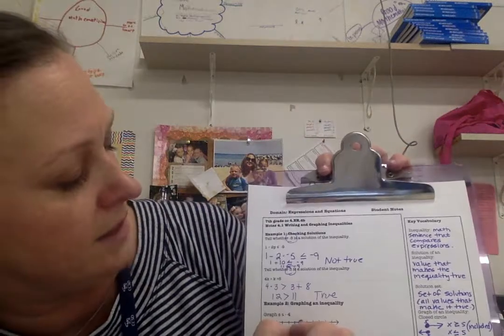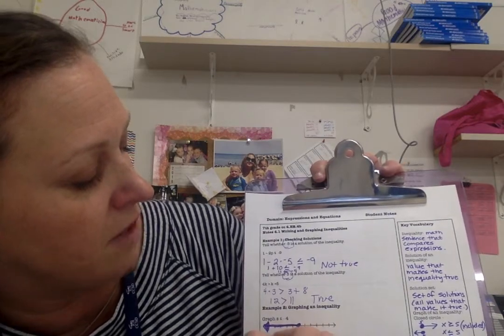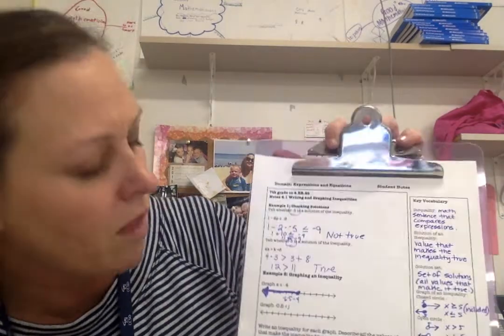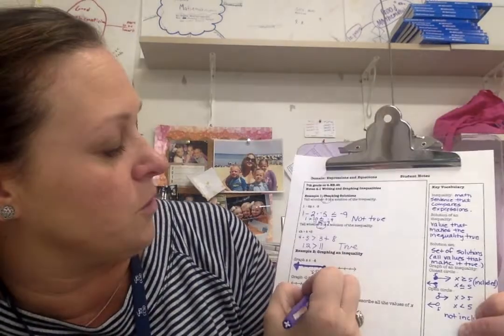The next part is we're simply just going to be graphing. x is less than or equal to -4. So I have -4. Because it is included, that means it's also equal. I go ahead and I write a solid dot. And because it's less, I shade in numbers that are less than that, which would be numbers like -5 and -6.